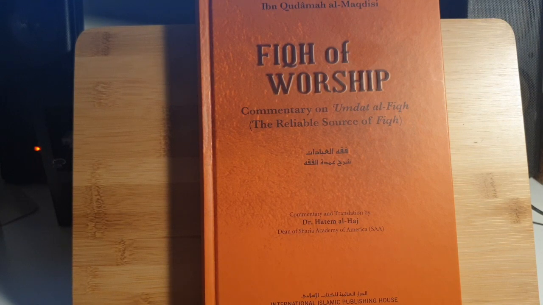Ibn Qudama came towards the end of that era, and that's why the books written at that time are very different to the books of the mutaakhirin.